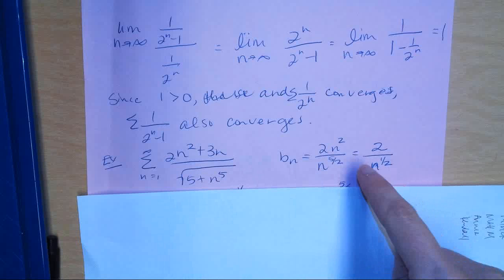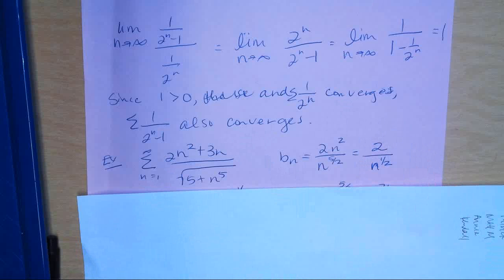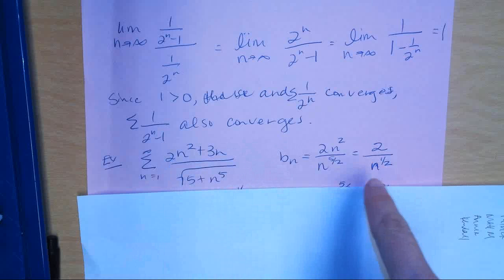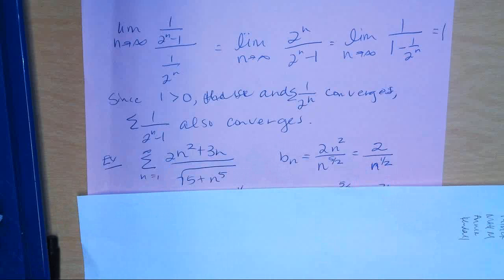Now, this one is a p series where p is less than 1. What do we know about it? It diverges. So what we really want is for this one right here to be bigger than that one. But can we tell that it is? Not really. There's no good, easy way to just look at that and tell. So we need to use a limit comparison test.